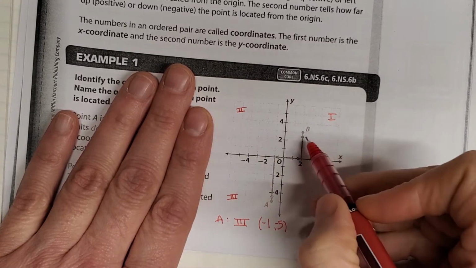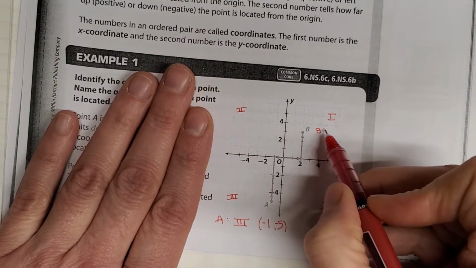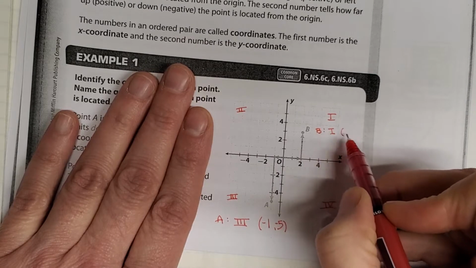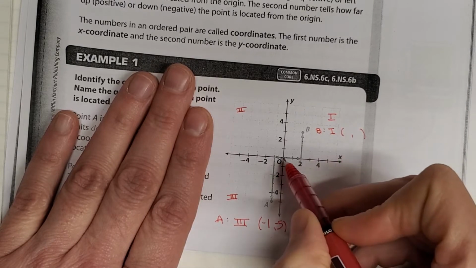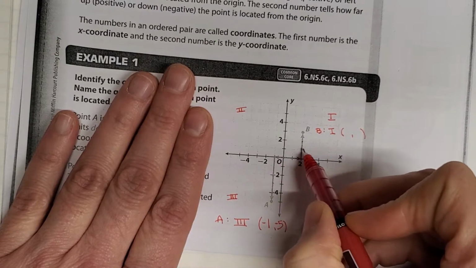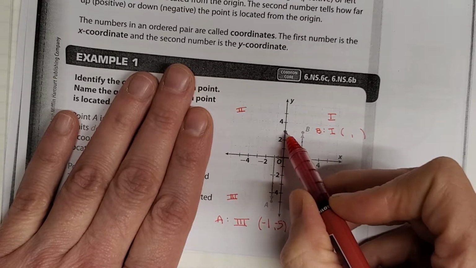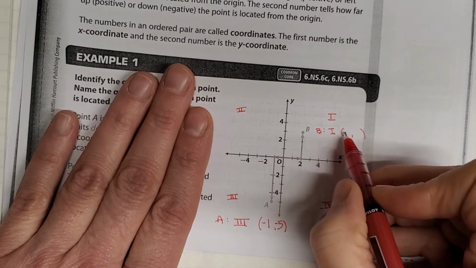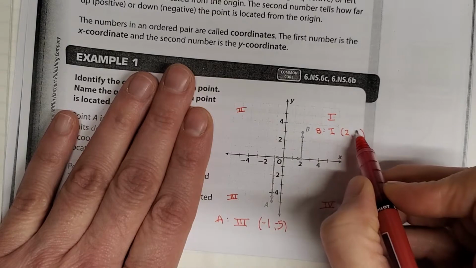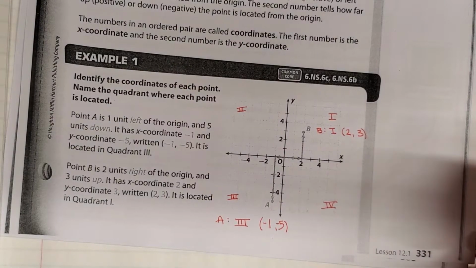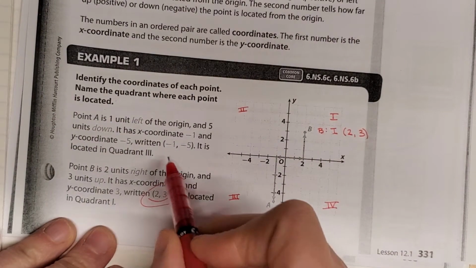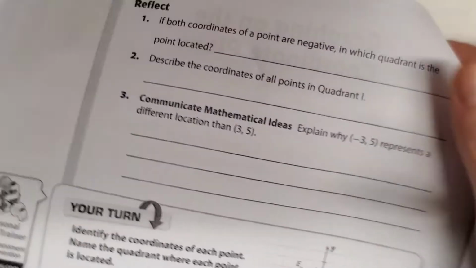Okay? And B is in quadrant 1, and its coordinates are over 2, up 3, because halfway between 4 and 2 would be 3. Over 2, up 3. Yay, us. We did it. Oh, I love it when that happens.